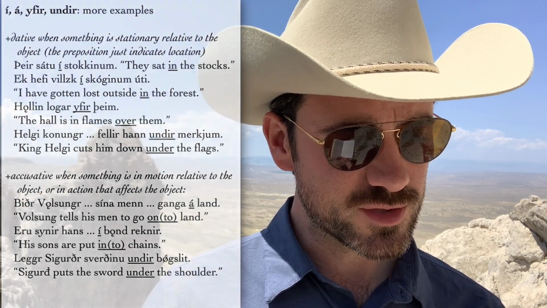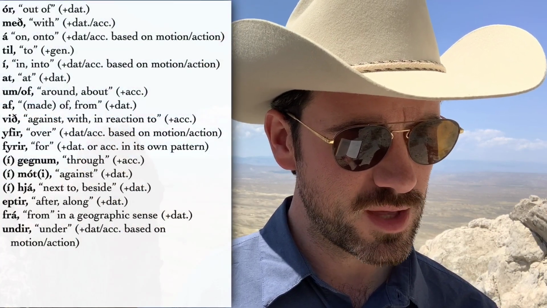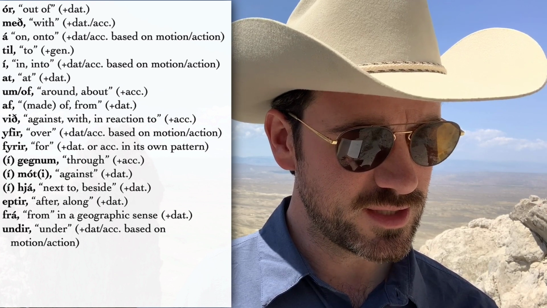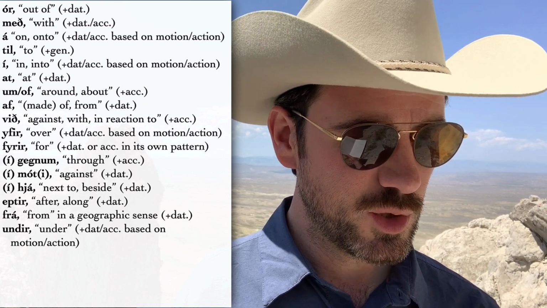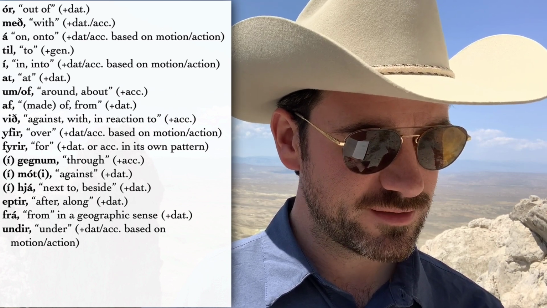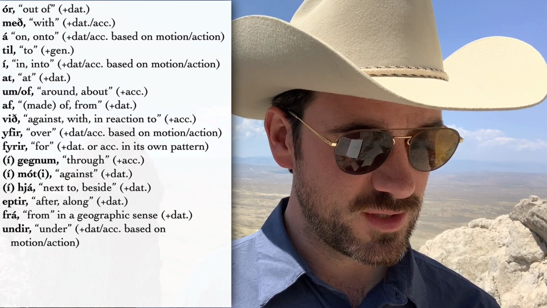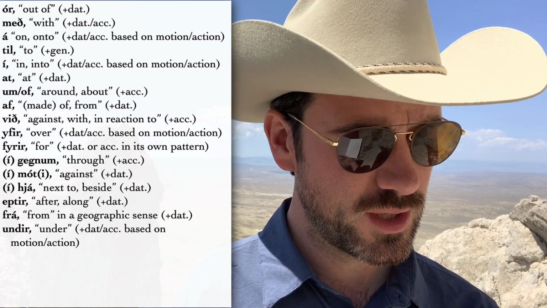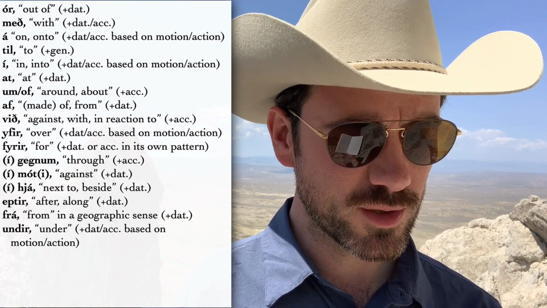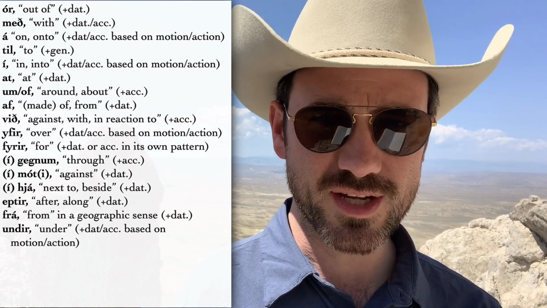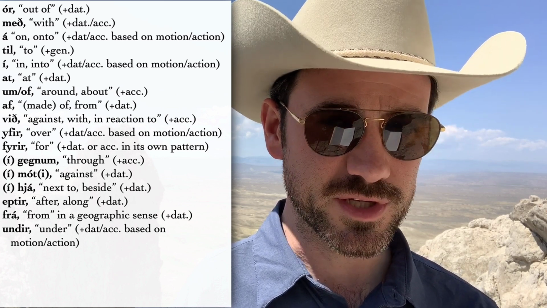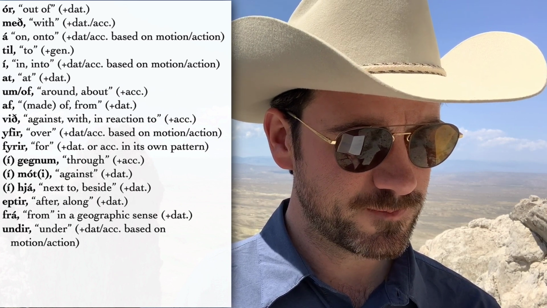Just to refresh you, those are or, out of, med, with, or, on, till, to, in, at, of, around, of, from, with, against, over, for, before, gegnum, through, moti, against, hjå, next to, besides, efter, after or along, from, especially in a geographical sense, under, and that will be a pretty good set for you to learn for next week.